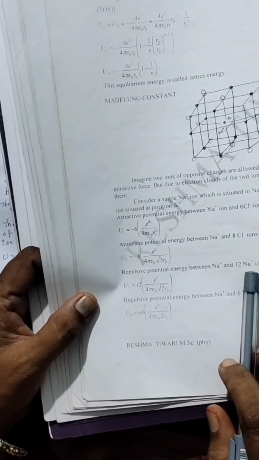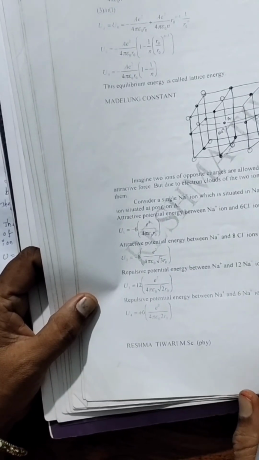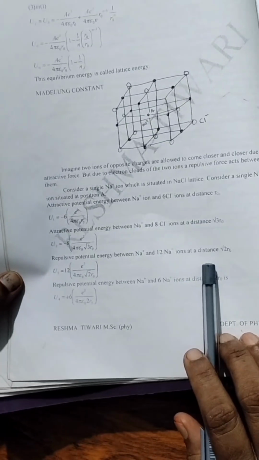Now the repulsive force between Na plus and 12 other Na plus ions at a distance root 2 R naught is 12 E square by 4 pi epsilon naught root 2 R naught. Similarly, the repulsive force between Na plus and 6 Na plus ions at a distance 2 R naught is 6 E square by 4 pi epsilon naught 2 R naught.